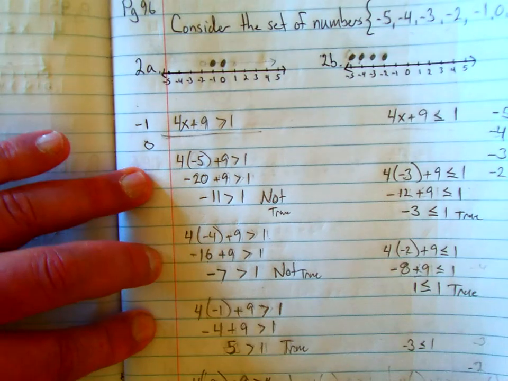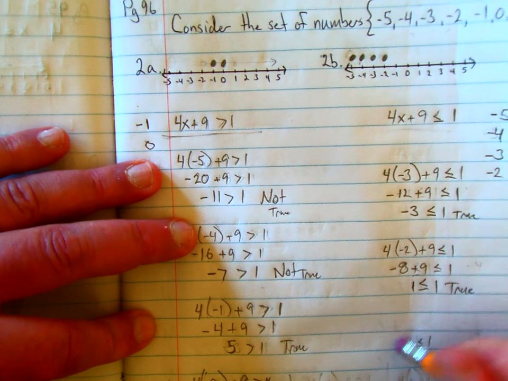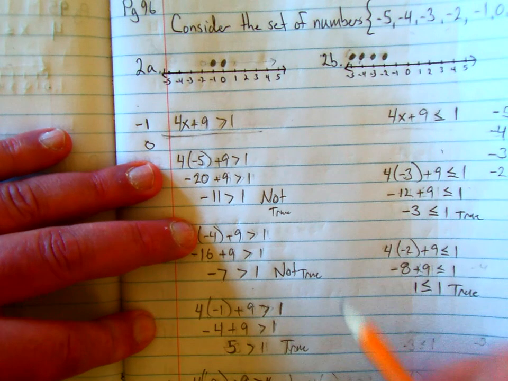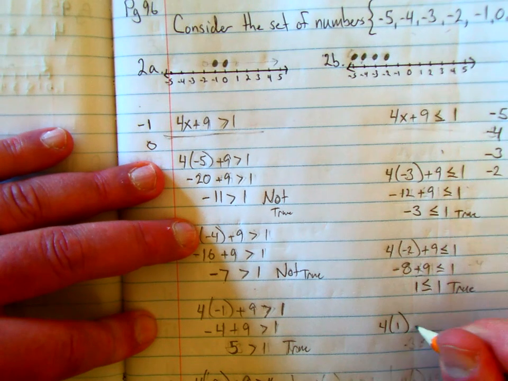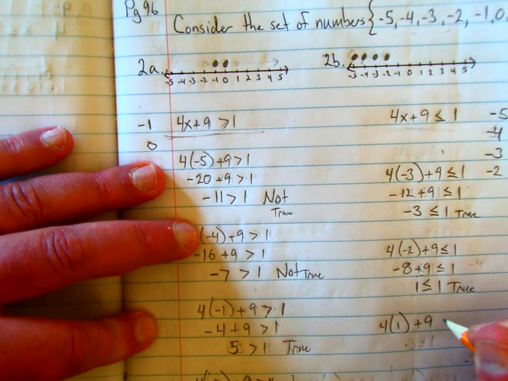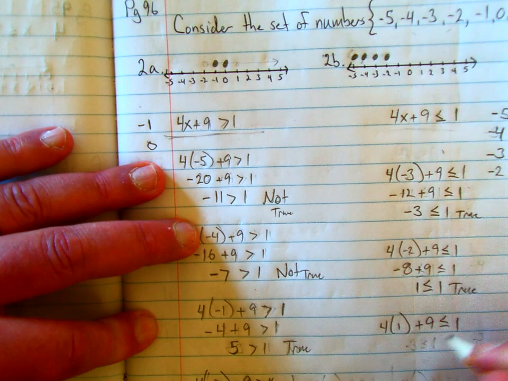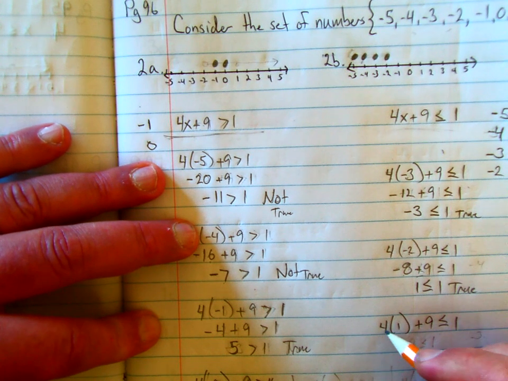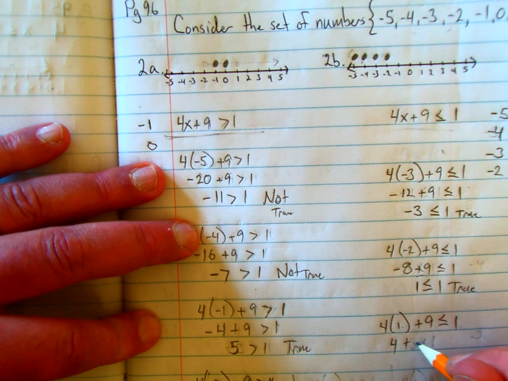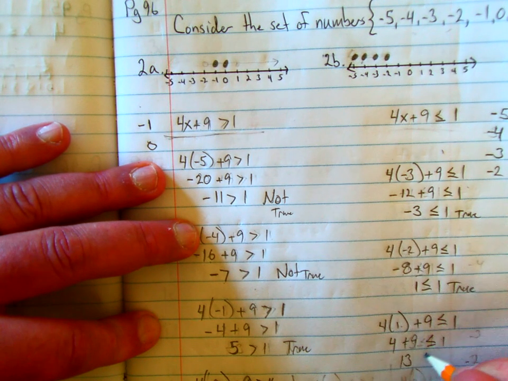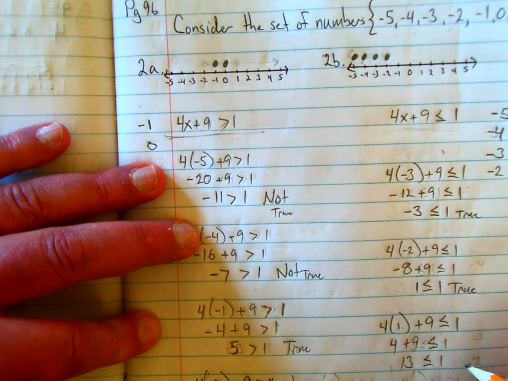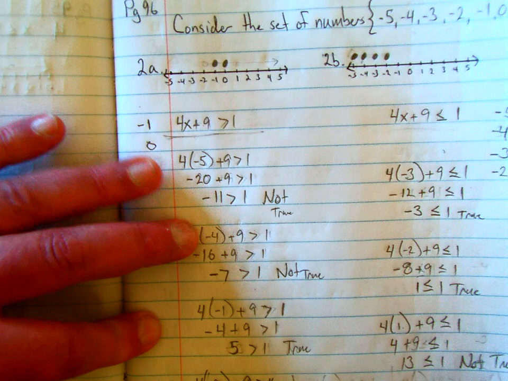And let's do this final one. Let's put a positive 1 in. 4 times positive 1, I'm going to do it on this side, so we'll see what we get over here, is less than 1. 4 times 1 is 4, plus 9, less than or equal to 1. 4 plus 9 is 13. Is 13 less than or equal to 1? No, that's not true. So positive 1 has to be a solution on this side.